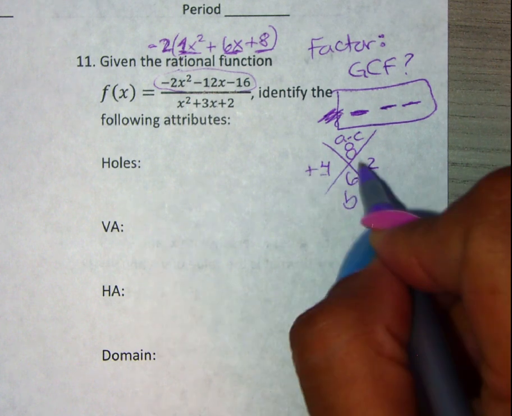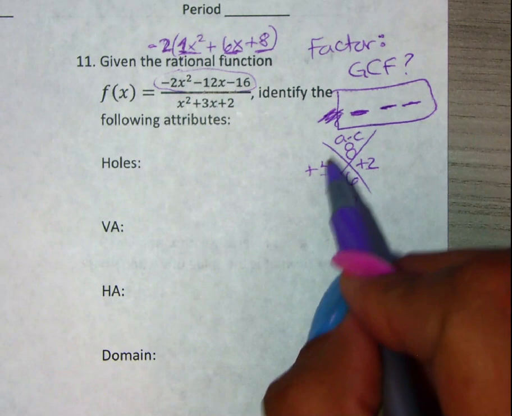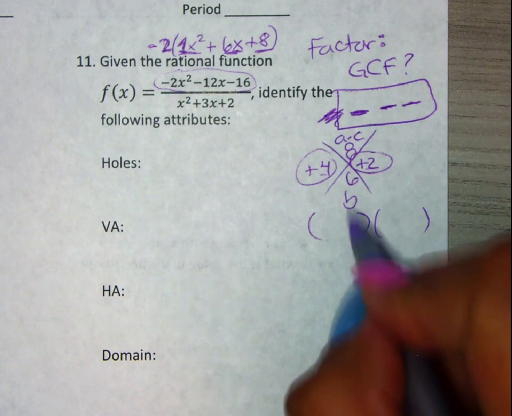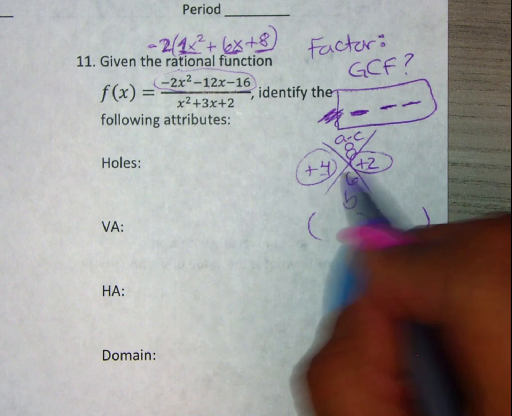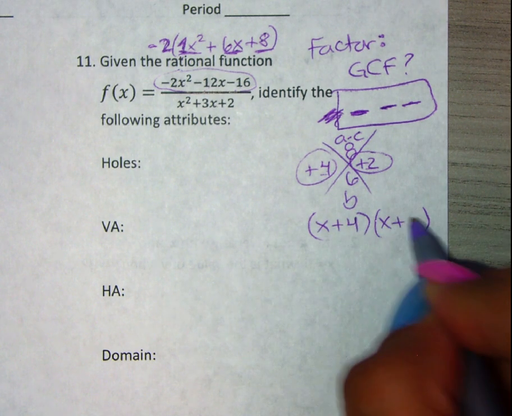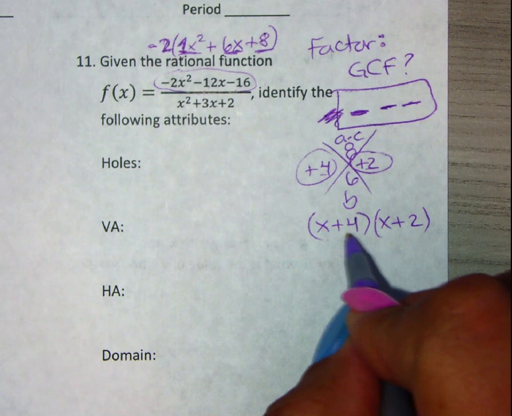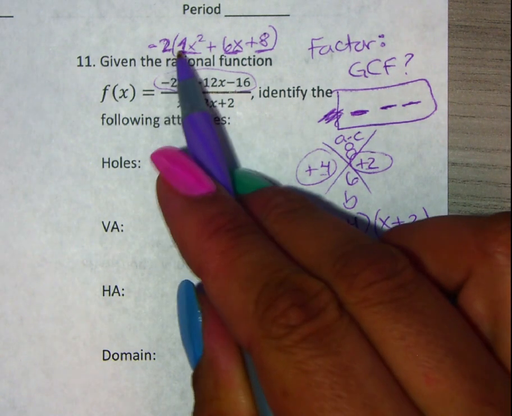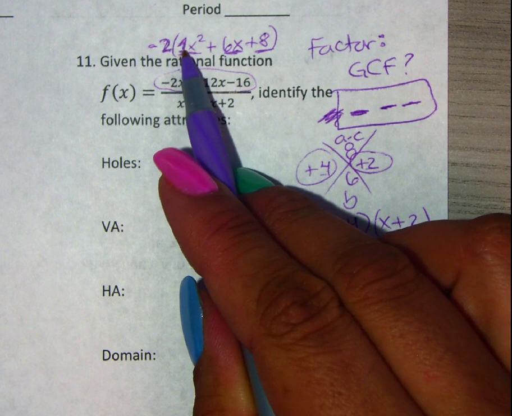So these are both positive. When you get these numbers, you're going to write down the factors, and you're going to have those numbers exactly the way they are. So x plus 4 and x plus 2. And you're going to divide these by the a value. The a value that you have here in this trinomial is 1. Don't look at this one.